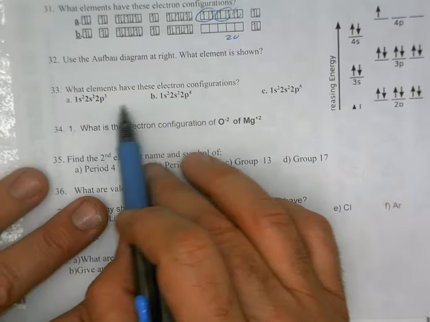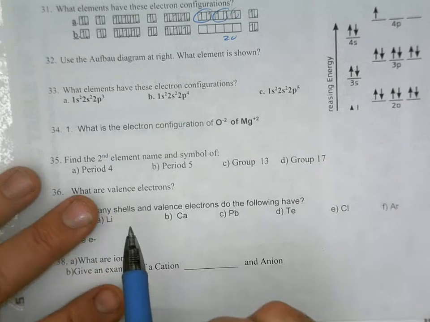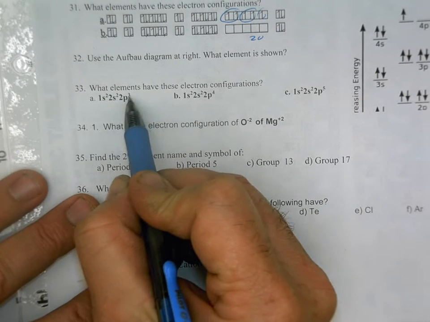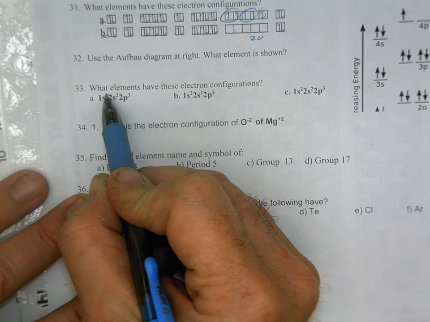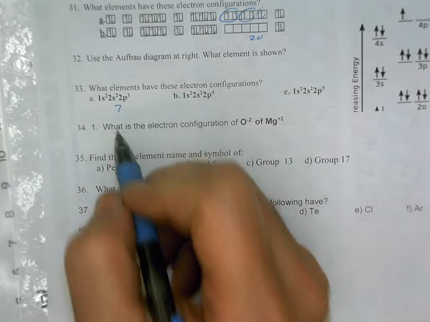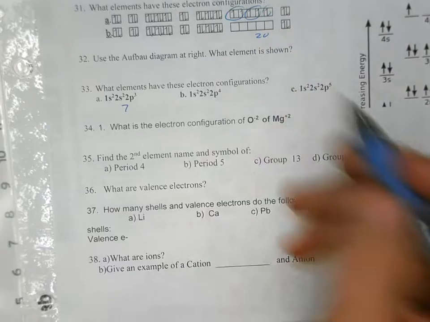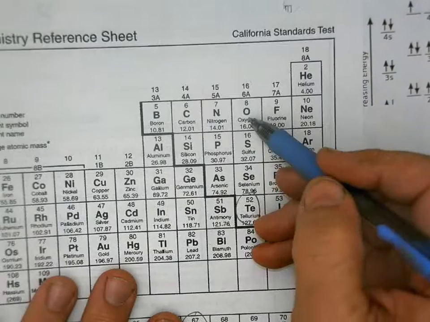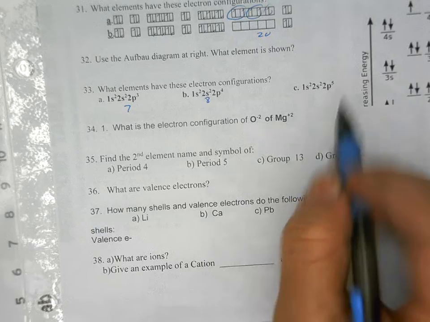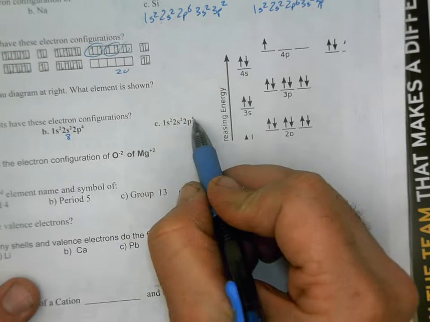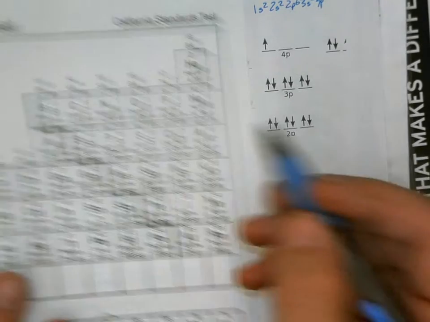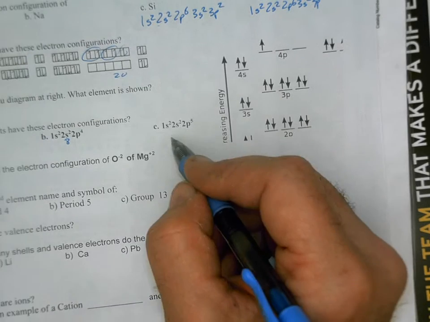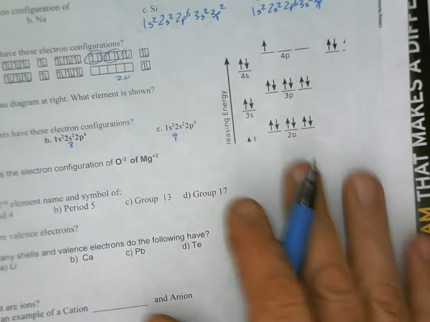Okay, what elements have these electron configurations? Add up the electrons: 1, 2, 3, 4, 5, 6, 7. And I believe atomic number 7 is nitrogen. Okay, we have 4, 5, 6, 7, 8 electrons. Well, that's going to be oxygen. And then over here we have 5, 6, 7, 8, 9, and that looks like that's going to be the element fluorine with 9 electrons.